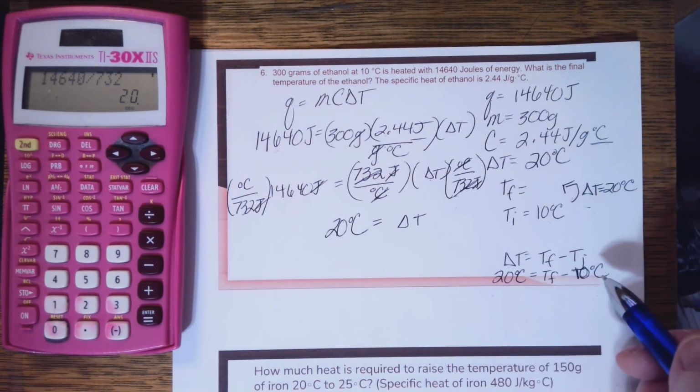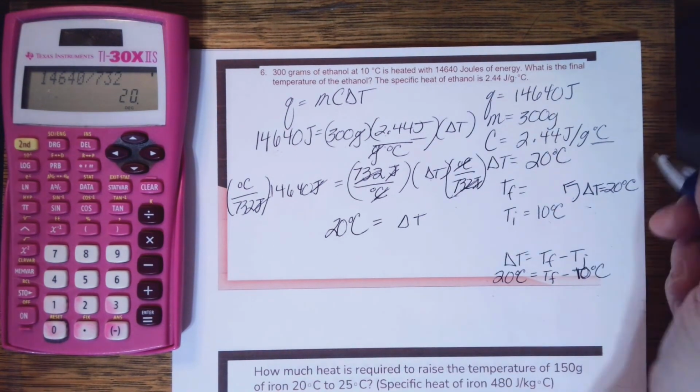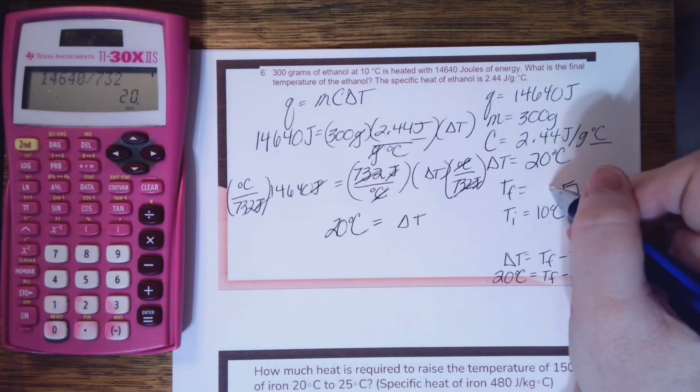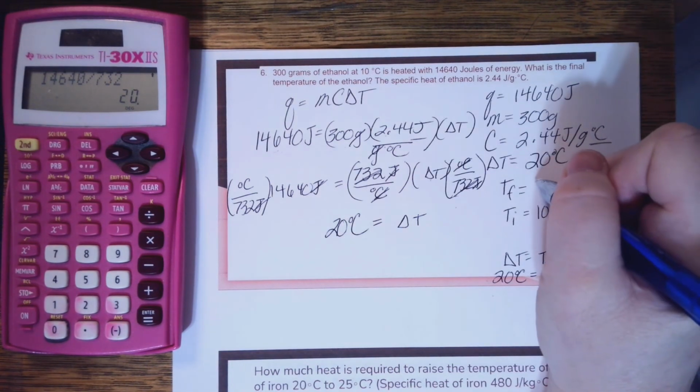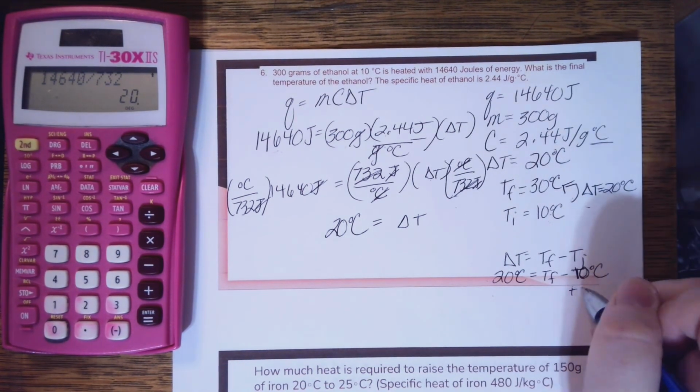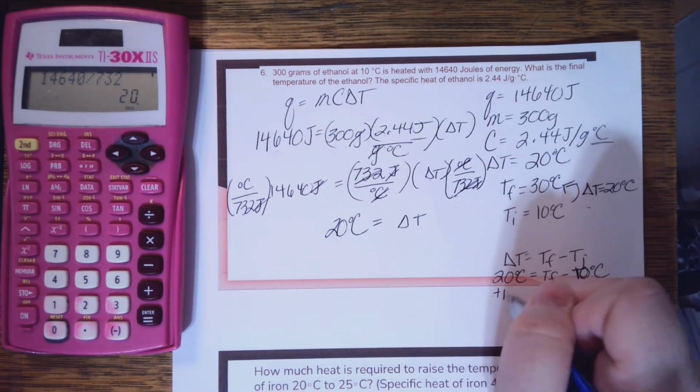I need to add 10 to both sides, okay? But again, if you remember, it's starting here and being heated, okay? That would be 30 degrees Celsius, 10 plus 20. Adding 10 here as well.